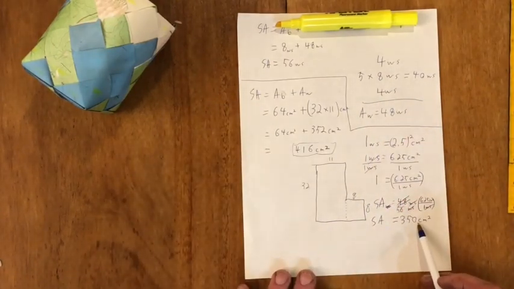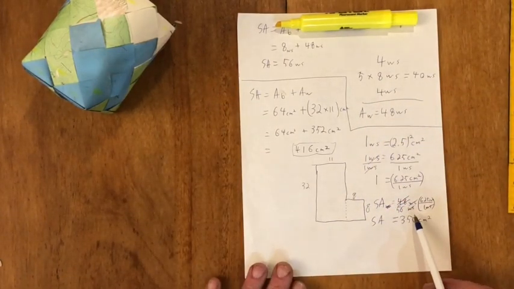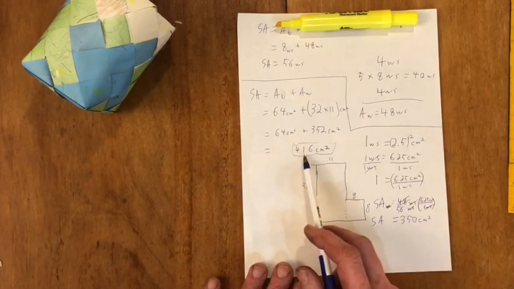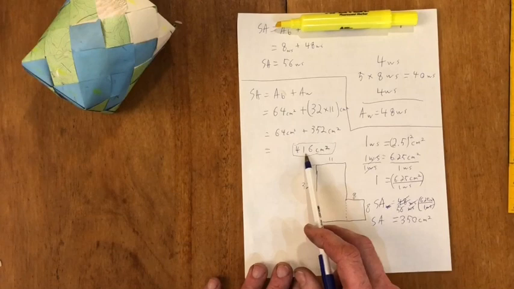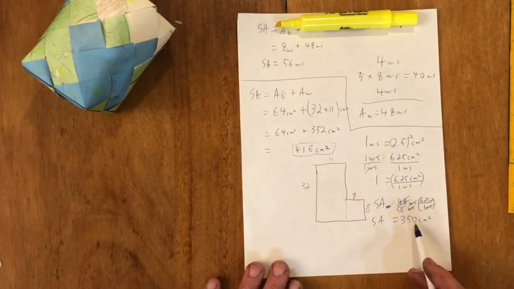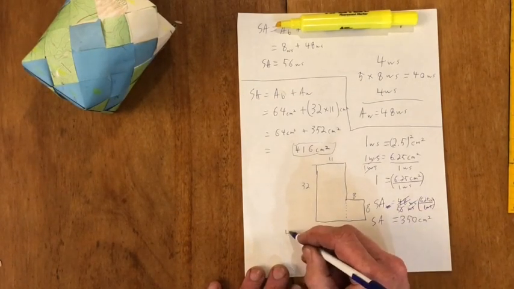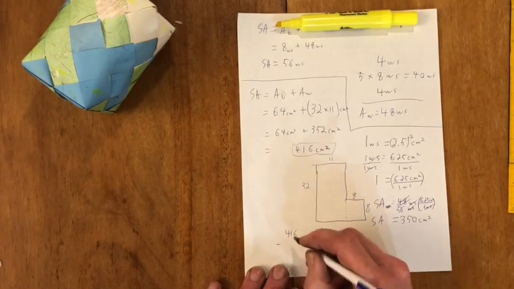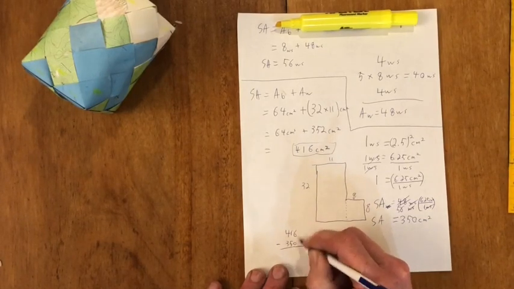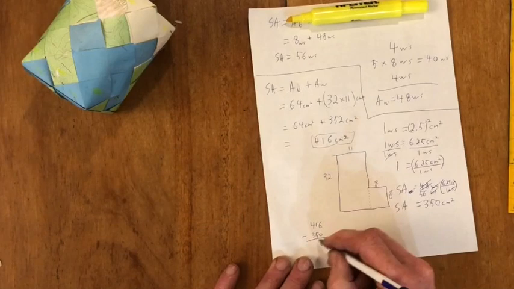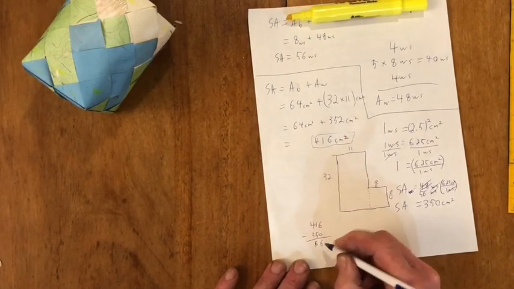Okay, 350. Okay, now we compare that with 416. Ooh, that's not too close. That's quite a ways off. That's like 60. What is that? Let's do it. 416 minus 350. And we got 66.